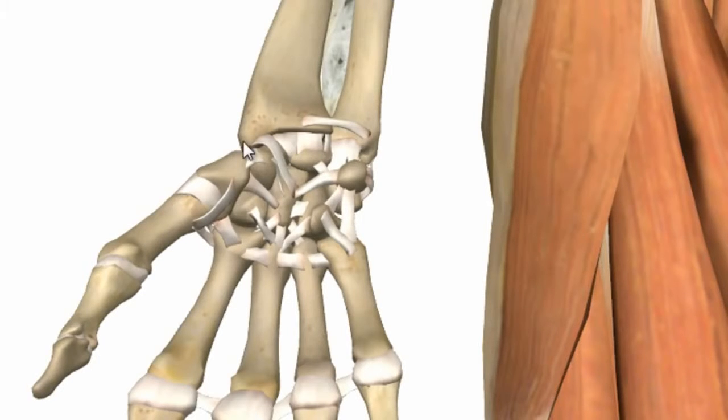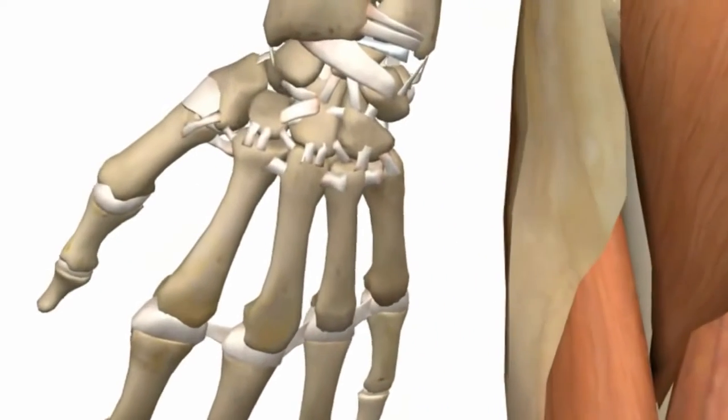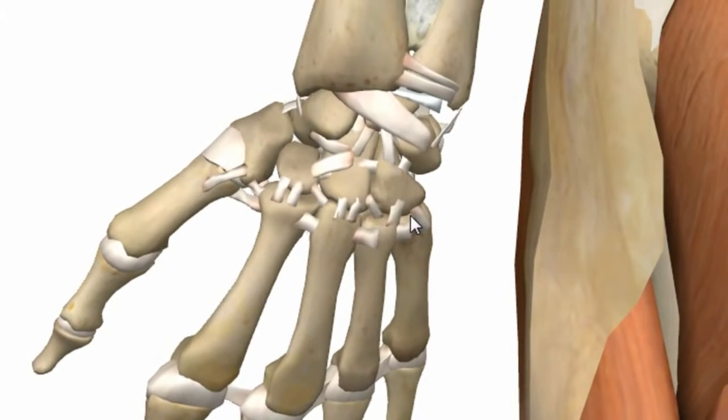If I rotate the model round, we can look at the back of the hand, and there's only a radiocarpal ligament on the dorsal surface. So there's one dorsal radiocarpal ligament.